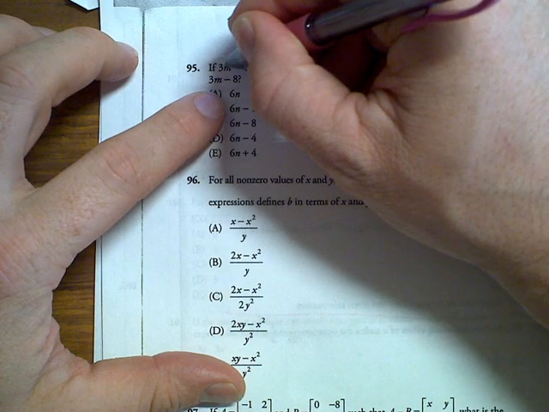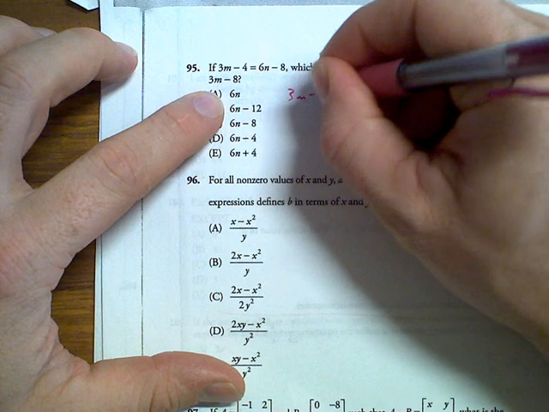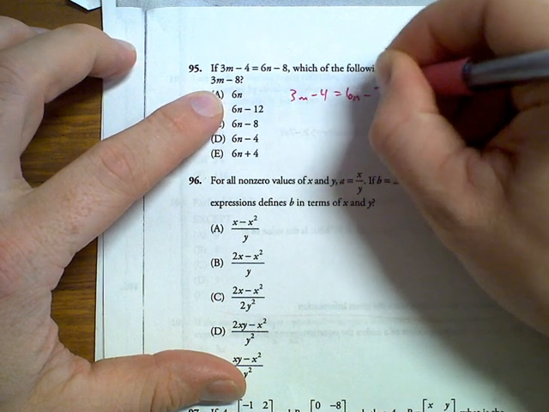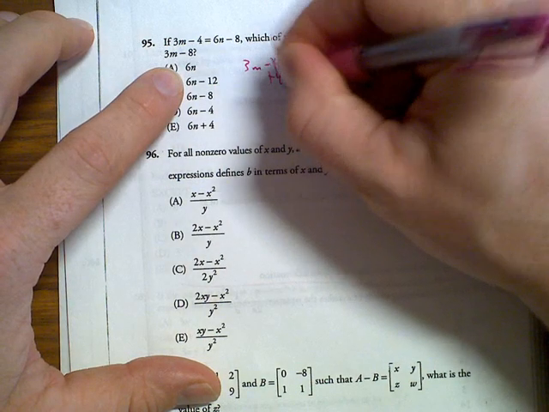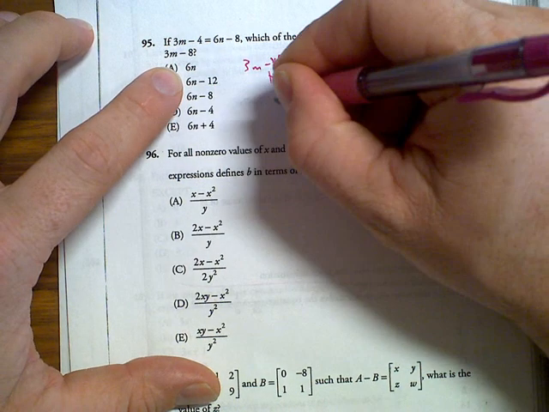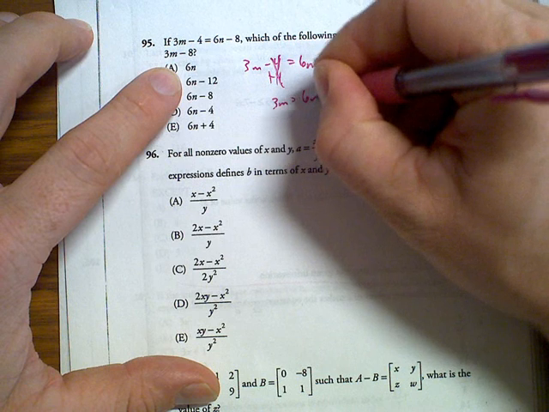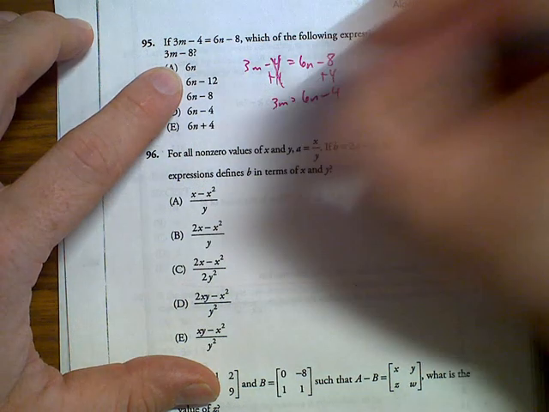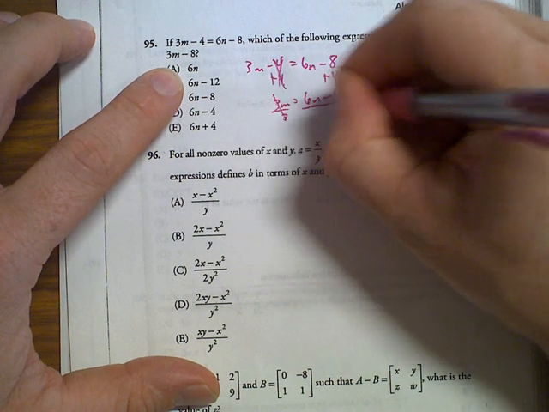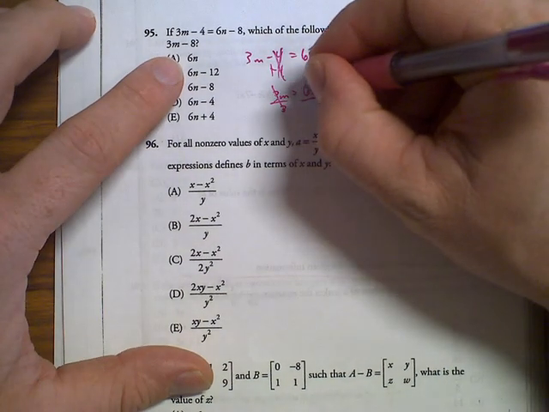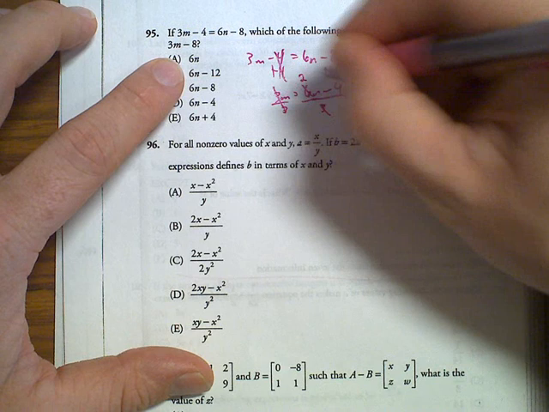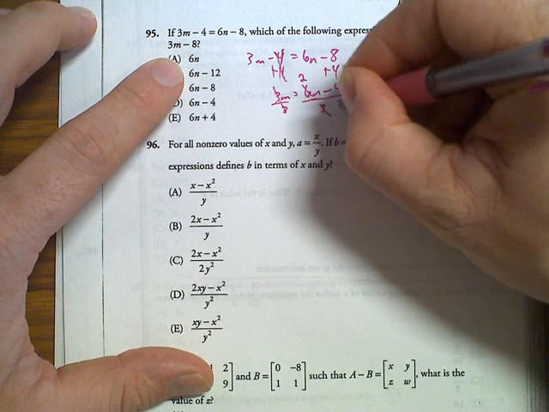So I have 3m minus 4 equals 6n minus 8. So I know that if I add 4, I get 3m equals 6n minus 4, and then I'm going to divide all of this by 3. So this becomes 2n, and this becomes 4 over 3.